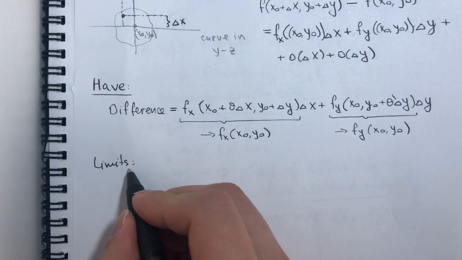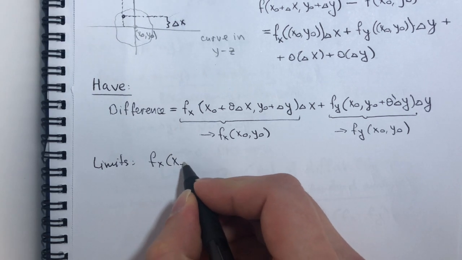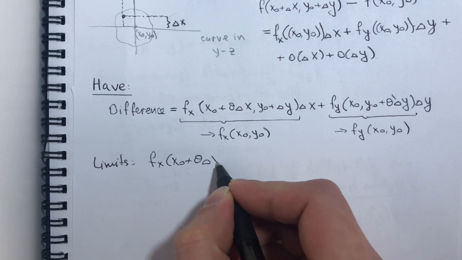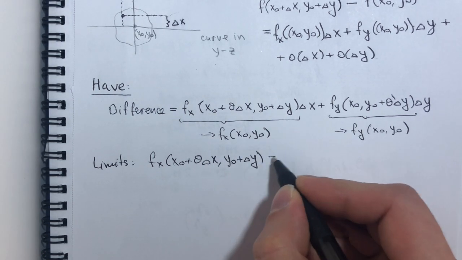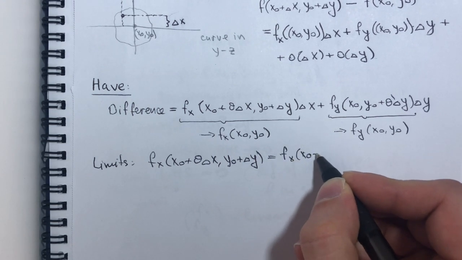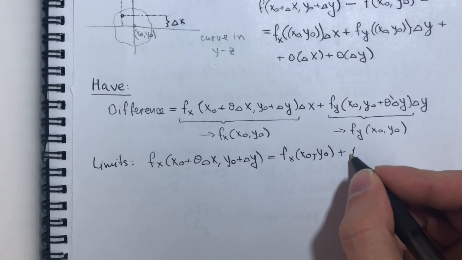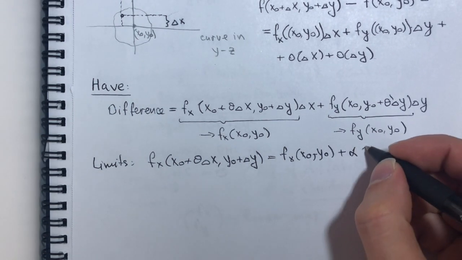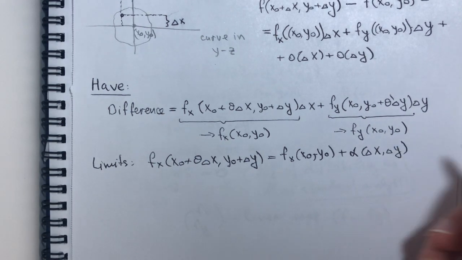So the way limits are defined tells us that this term is its limit value plus some function, let's call it alpha, that depends on both delta x and delta y.